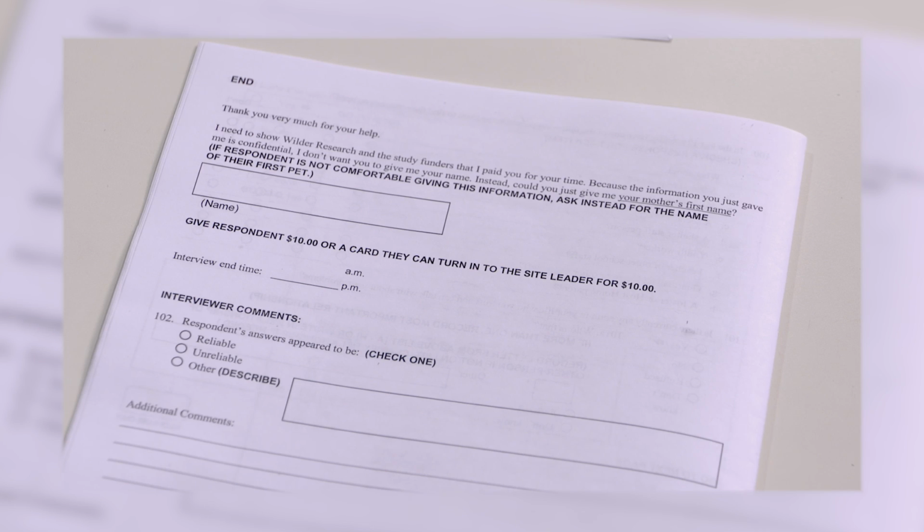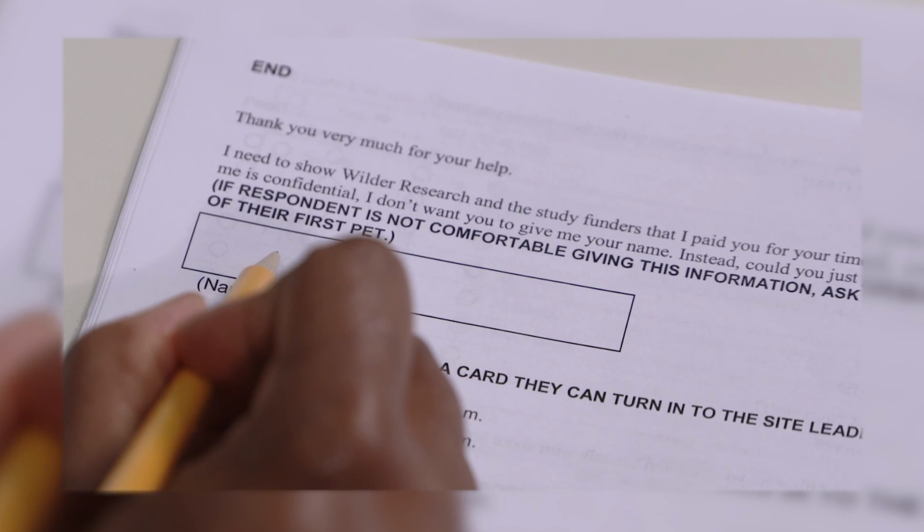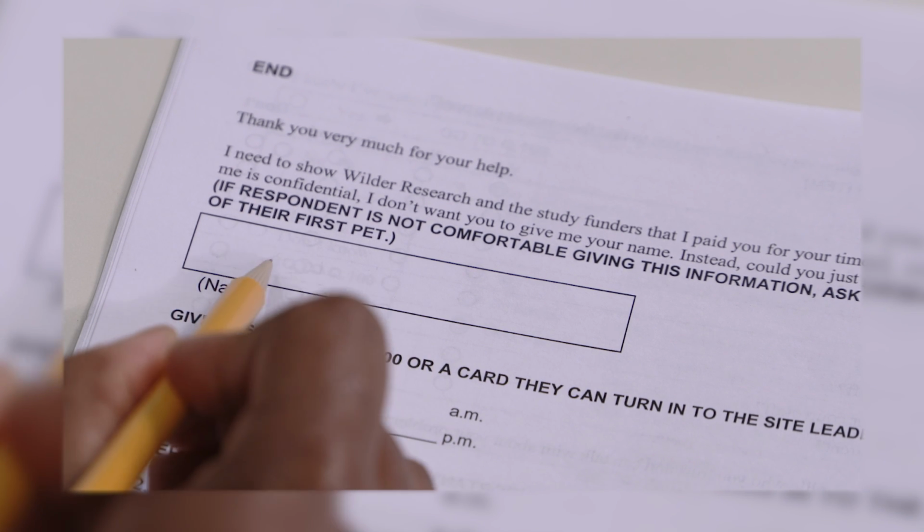So now we're on the back page of the survey, and in some cases you will have gotten to the back page sooner. For example, if the respondent does not have children or the respondent was not a youth. Once you're on the back page, you need to thank them for their time and say, I need to show Wilder Research and the study funders that I paid you for your time. Because the information you just gave me is confidential, I don't want you to give me your name. Instead, could you just give me your mother's first name?